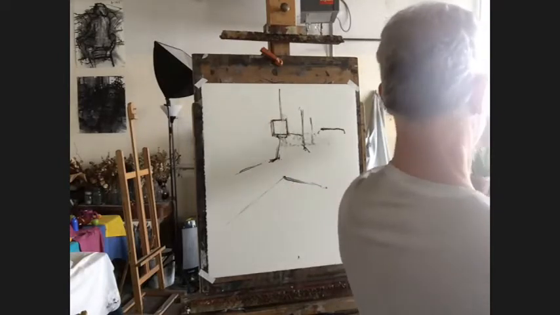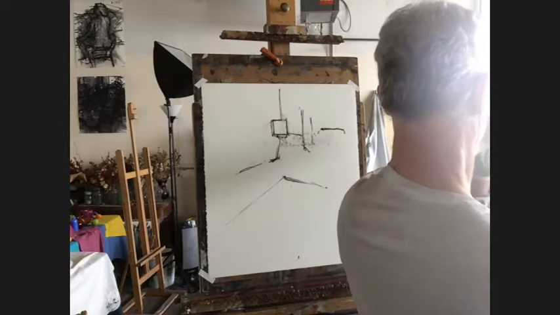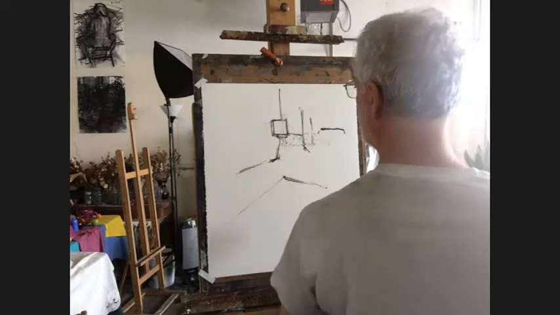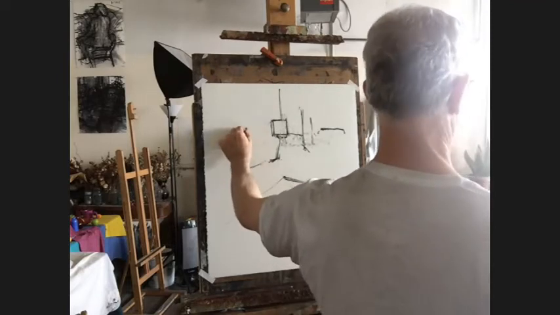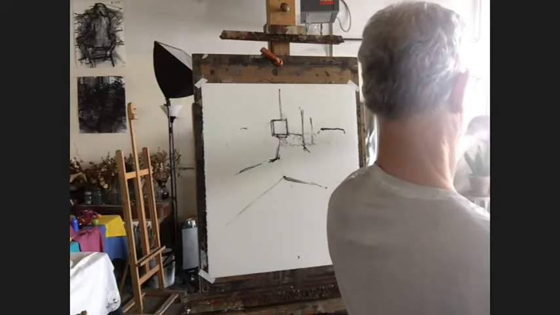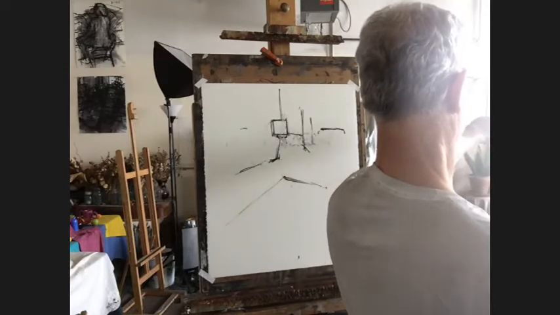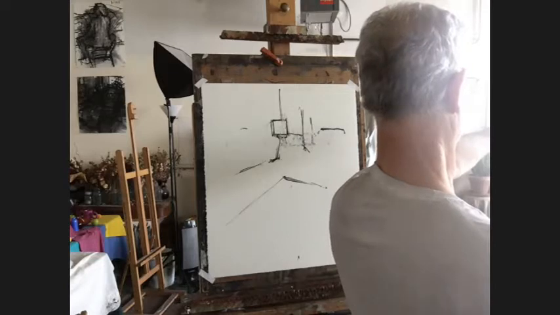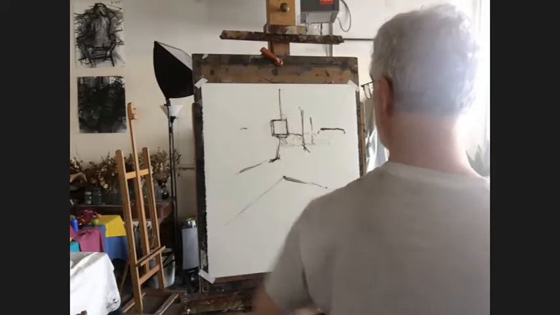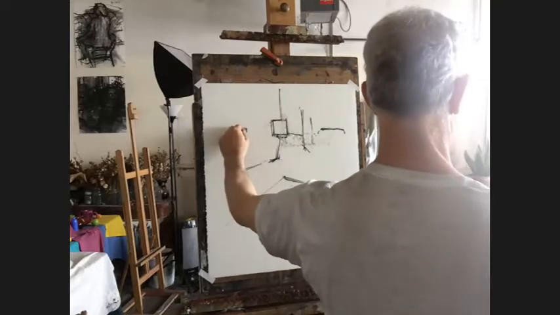Okay, so let's see. The yellow chair comes across here, and where is it exactly? Let's see. It's about this far. So here's the end of my yellow chair.